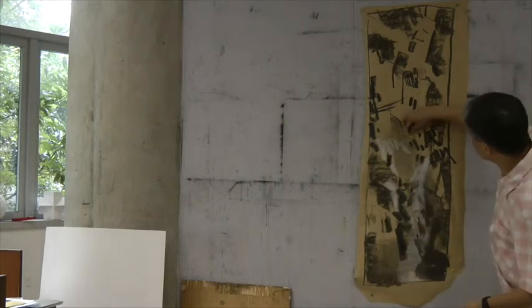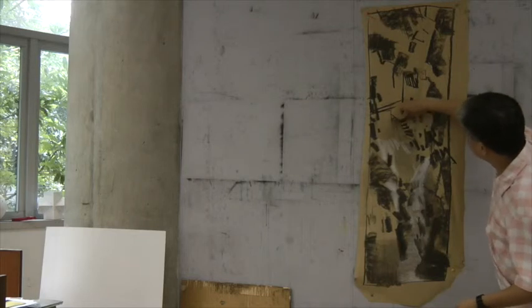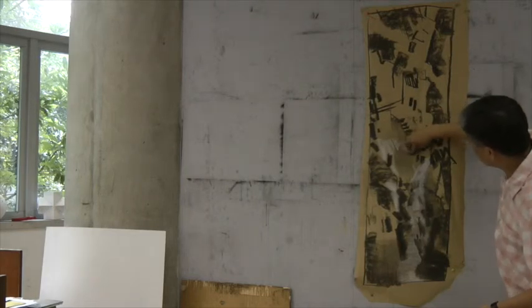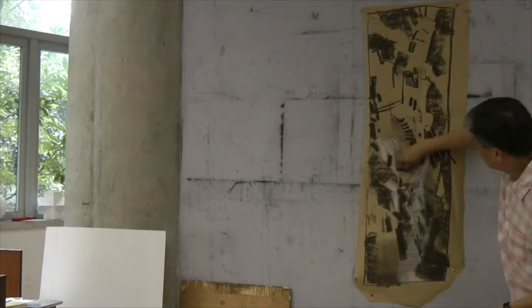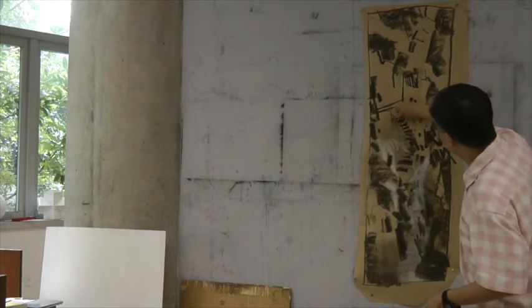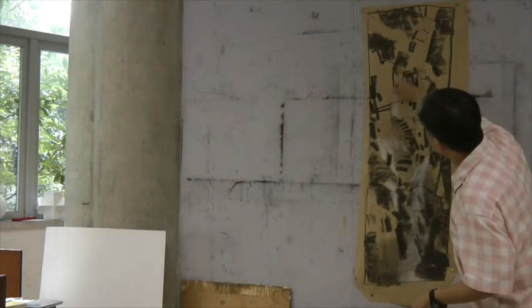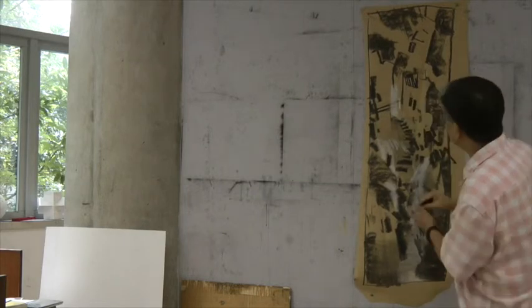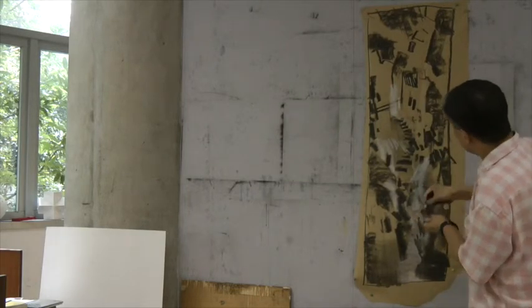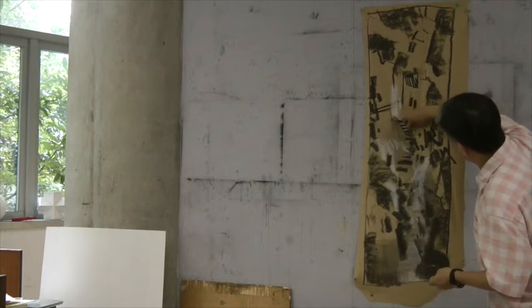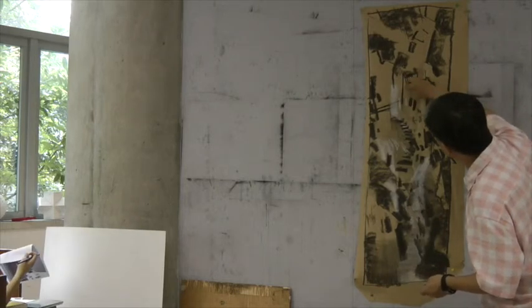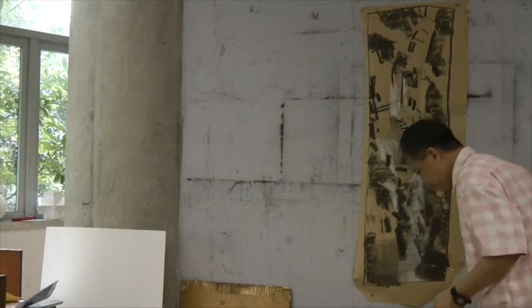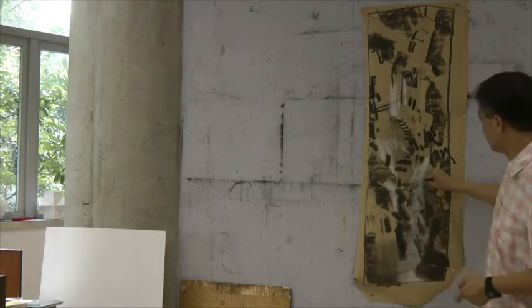And then you can even create a staircase if you want, as if you're in Hong Kong. And then you have more people here.